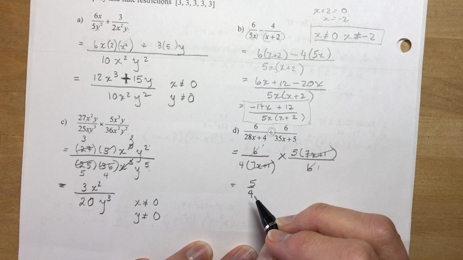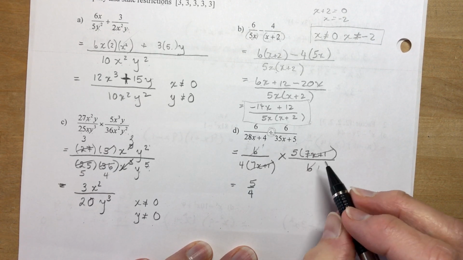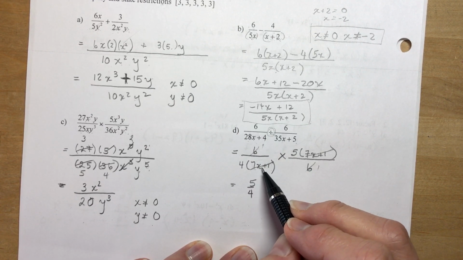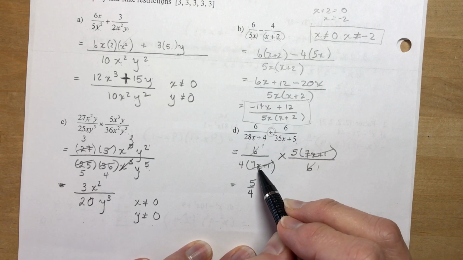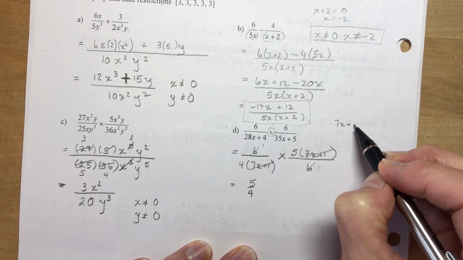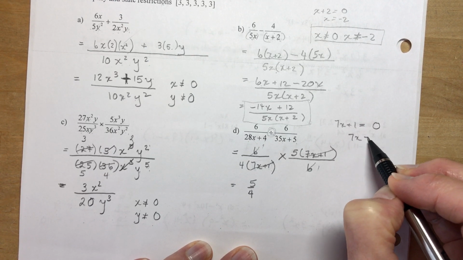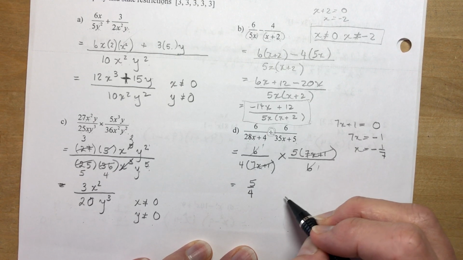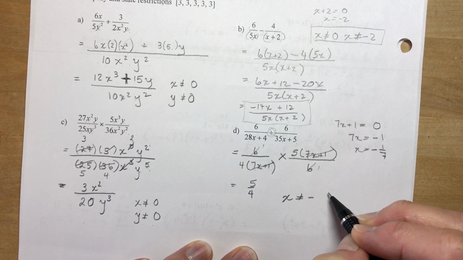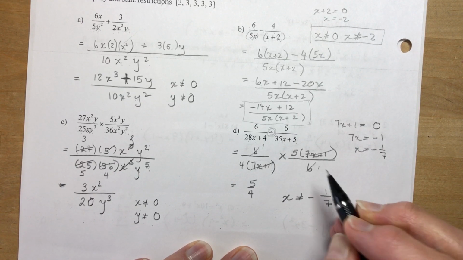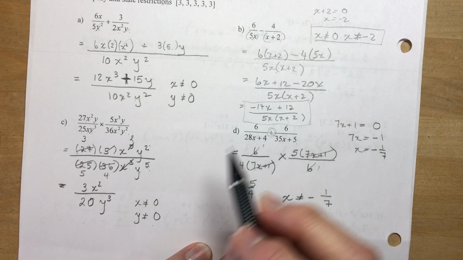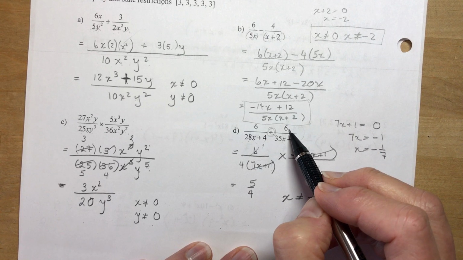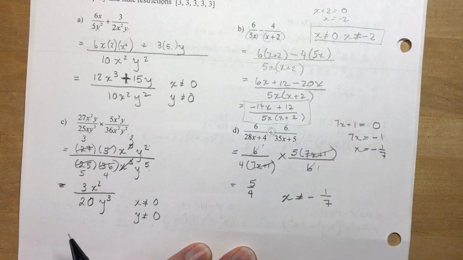Okay, so now in addition to being 5 over 4, I need to know what the restrictions are. So better to look at it once it's factored here, 7x plus 1. So just solving 7x plus 1 set to 0 would give me -1 over 7. So x is not equal to -1 over 7. And that's for both of these. Now remember, if you were dividing, you would have to look in the numerator and the denominator of this side, but this is a constant, so it's not a restriction.